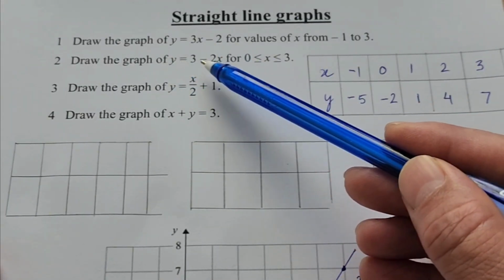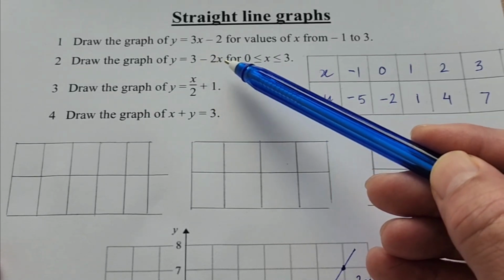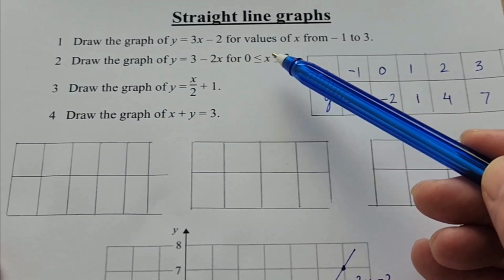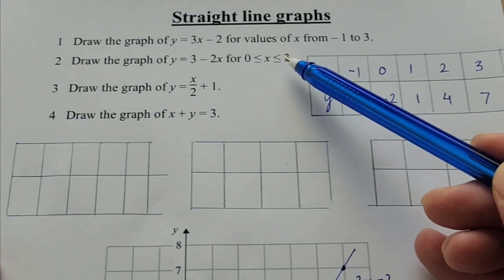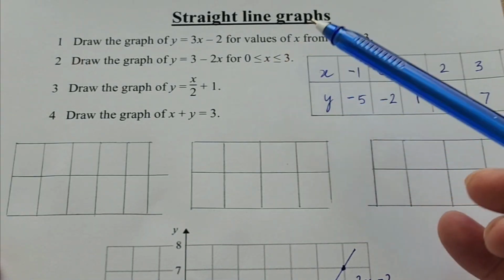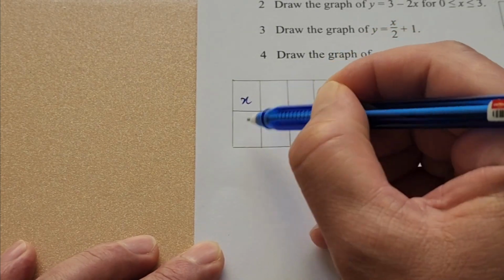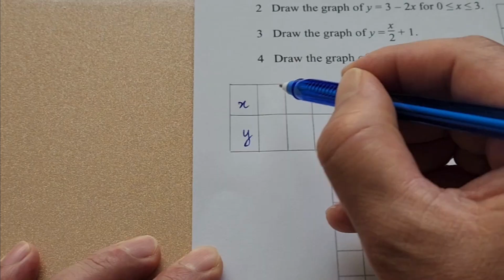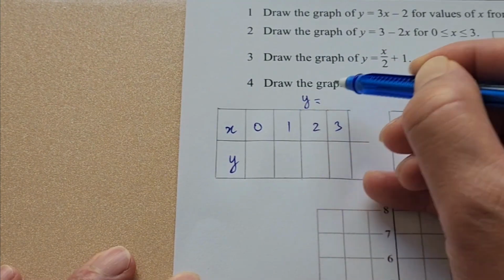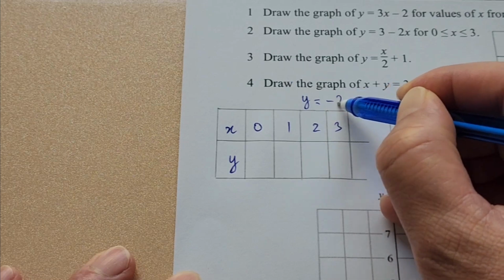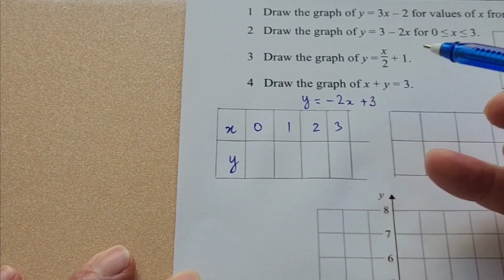Draw the graph of y equal to 3 minus 2x for the values of x greater than or equal to 0, less than or equal to 3. X and y. So 0, 1, 2, 3. Y equal to minus 2x plus 3.